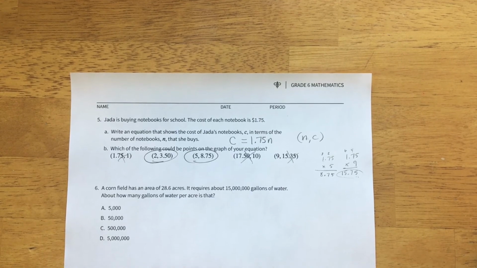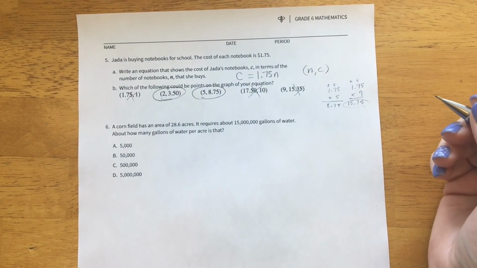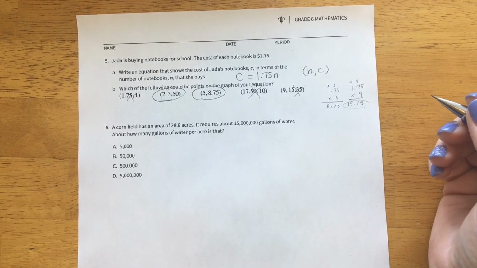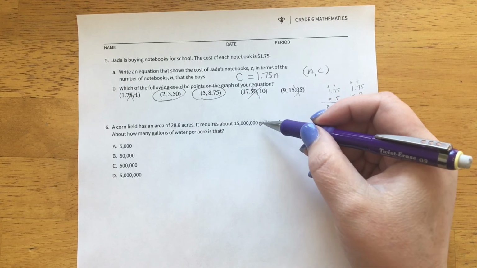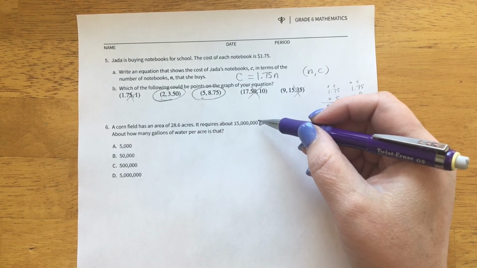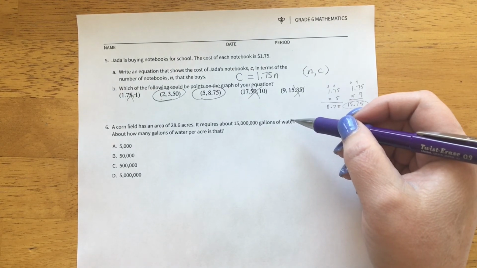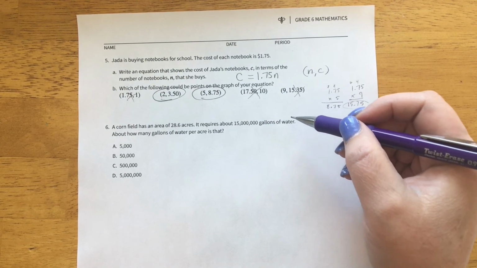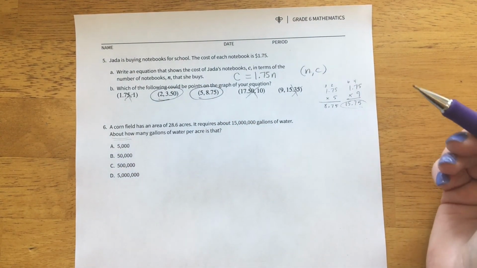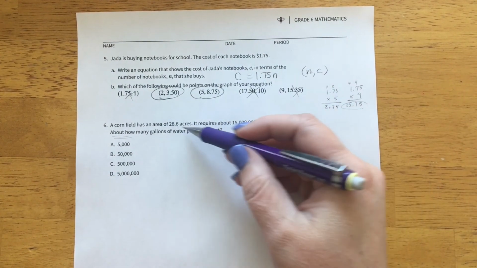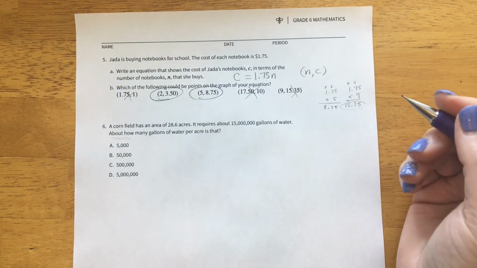Very, very good. Last one, corn. A cornfield has an area of 28.6 acres. It requires 15 million. Wow, that's a lot. 15 million gallons of water. About how many gallons of water per acre is that? Now it says about how many, right? So this is an estimation problem. Do I actually have to divide this exact problem? No. So I'm going to estimate.